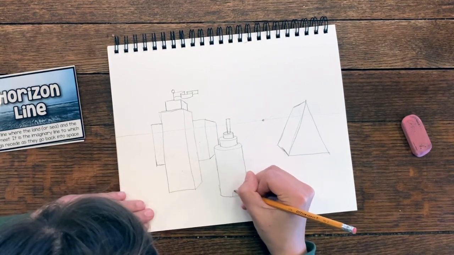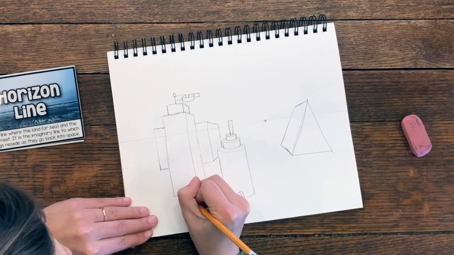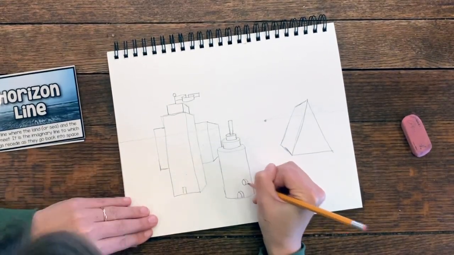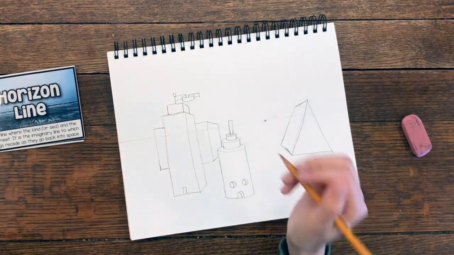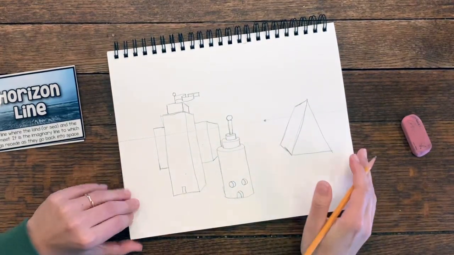And then you can also go back and start adding some of your details, like your doors. If you want to make your windows look three-dimensional, you can add a thickness to them. I'm going to add a little spire at the top of that one.